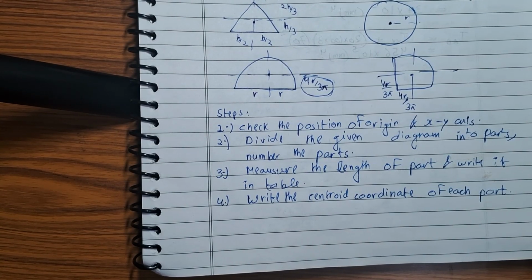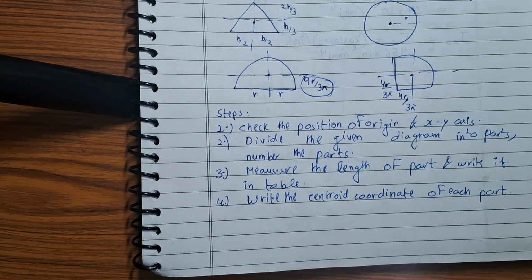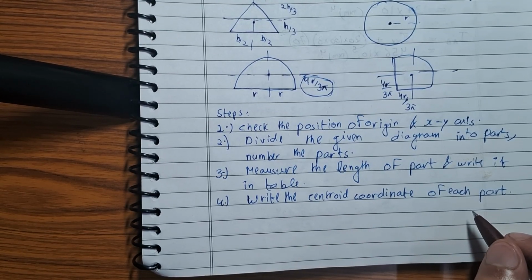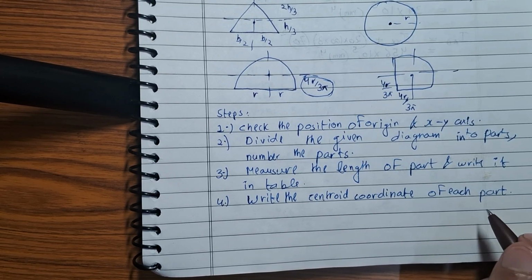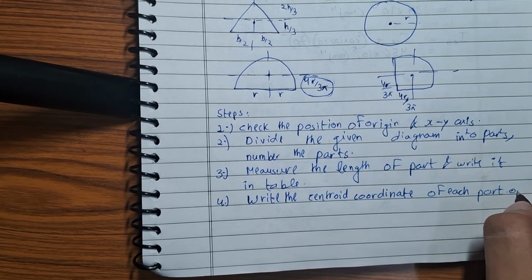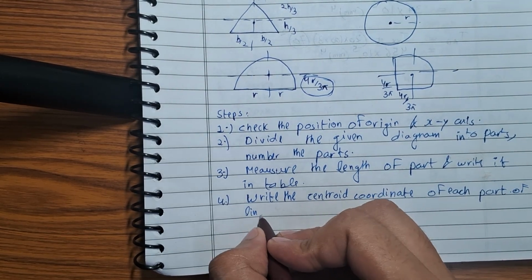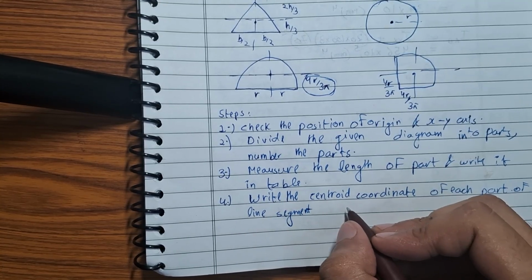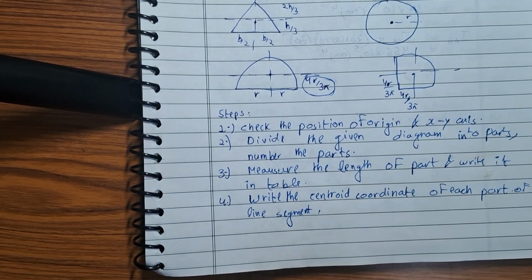Yeah, so after that, okay, so the fourth step was write the centroid coordinate of each part of line segment. And prepare your table. Definitely your table will look like this.